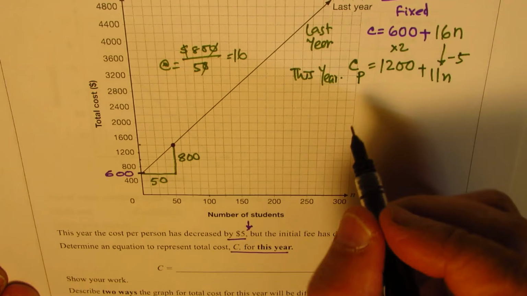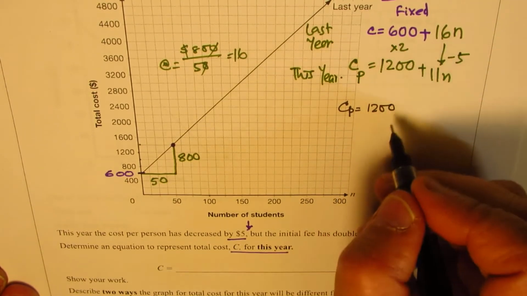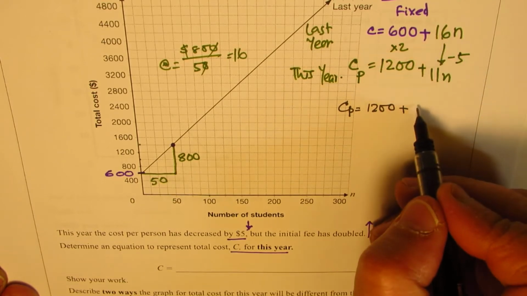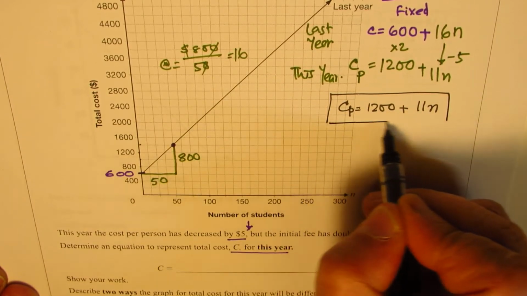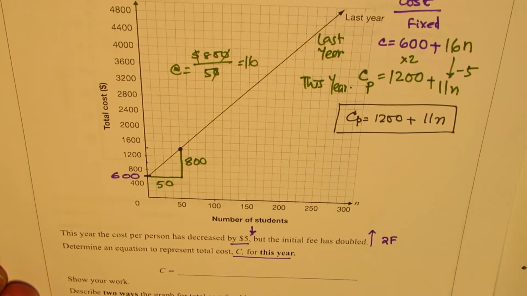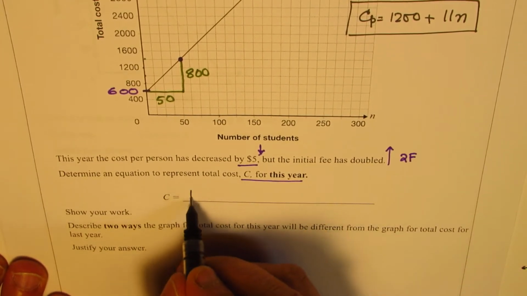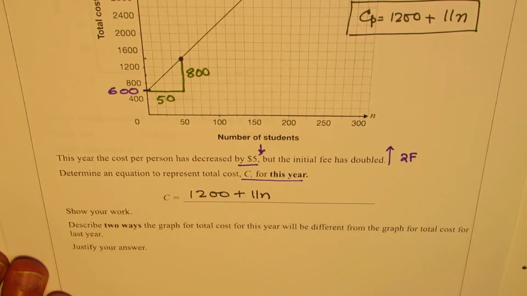So let me rewrite this equation. The present cost will be fixed costs doubled from 600 to 1200, and this is less $5, so it becomes 11n. So that becomes your cost price for the year, right? So let me write down this cost price now here, which is 1200 plus 11n, right?